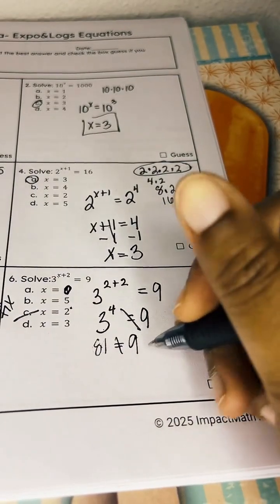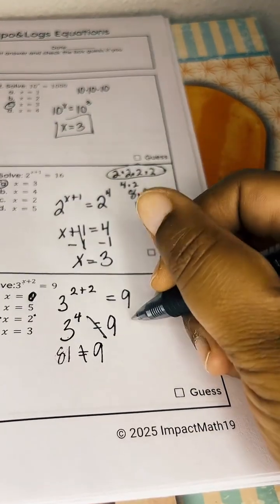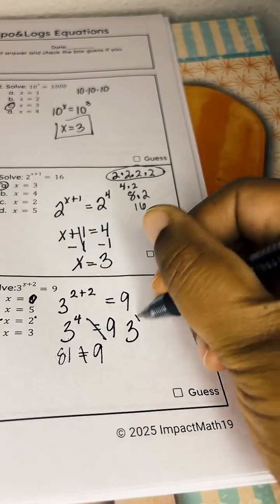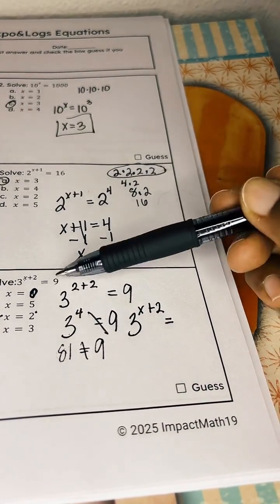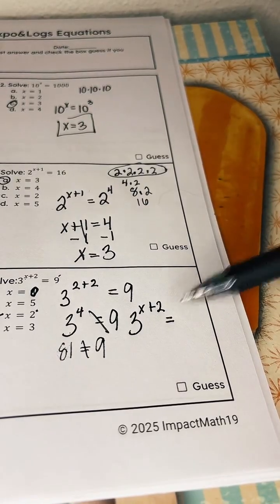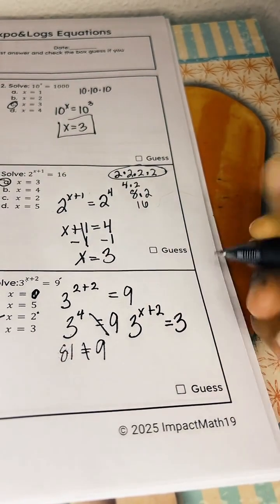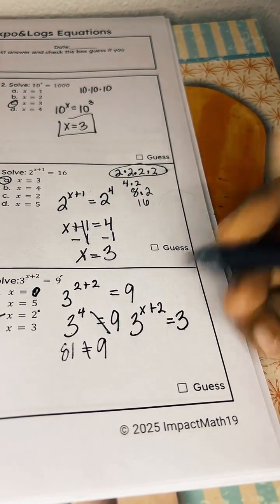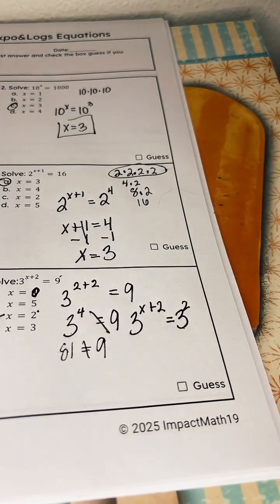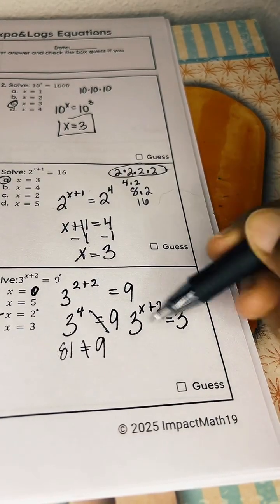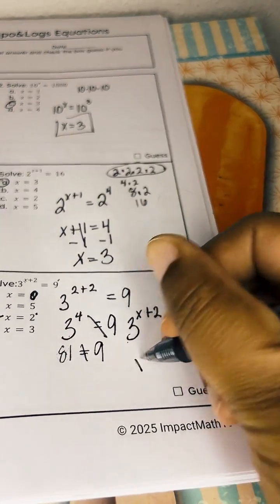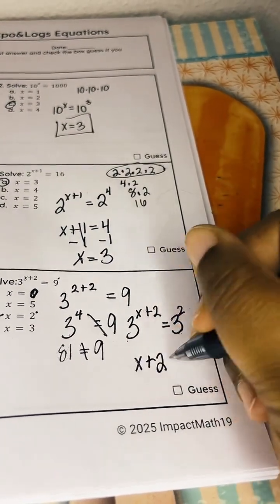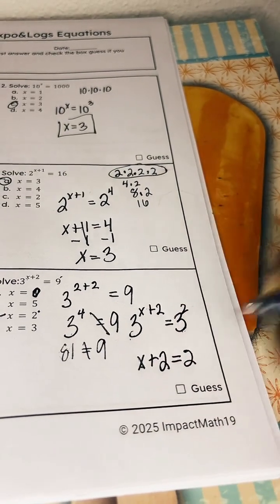So let's do it the way we were solving it, though, because if you're in college algebra, your professor might want you to show your work. So 9 to the what power? We're thinking, how do we get 9? Well, 3 times 3 gets us 9. So that's 3 squared. Now that we have the same base, we can set our exponents equal to each other. So we say x plus 2 equals 2.